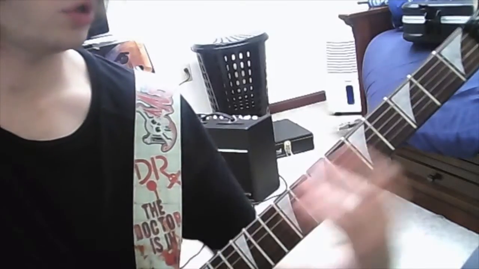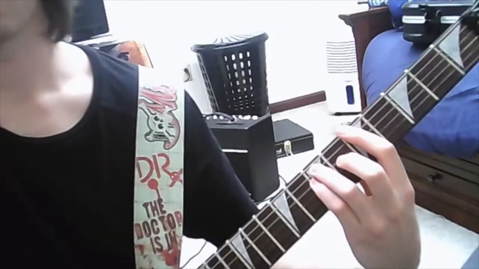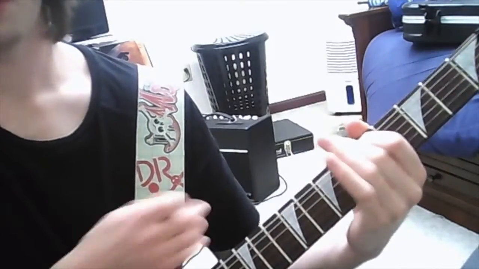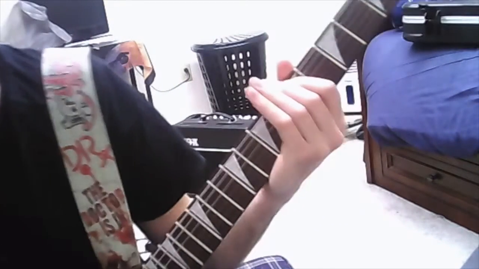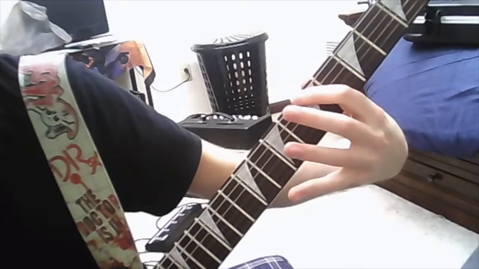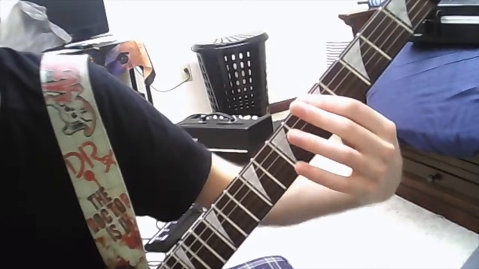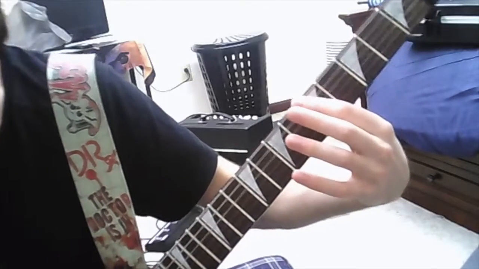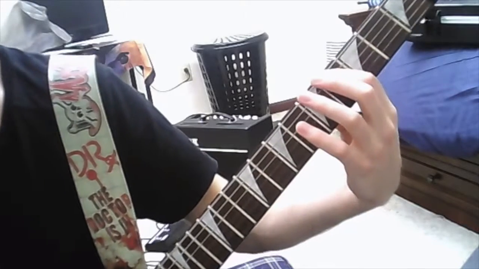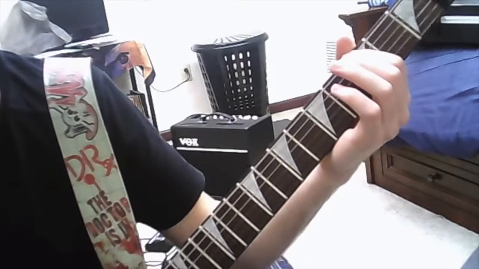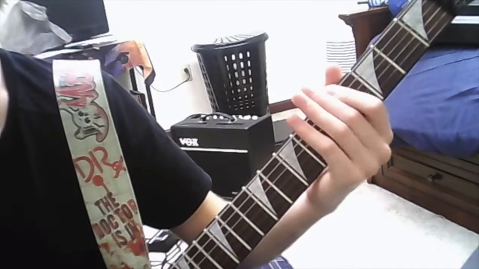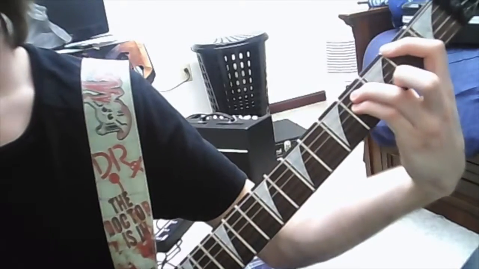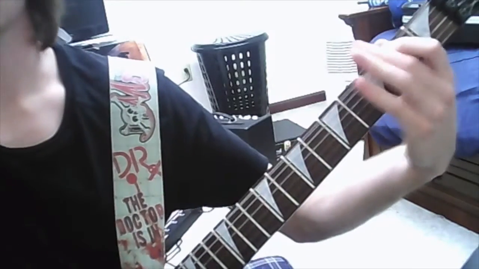Then what you do is you take where you find your root on the low E string, so it's A, and you take your finger and count down 3 half steps. 1 half step, 2 half steps, 3 half steps. 1, 2, 3. Your root's now on F sharp.